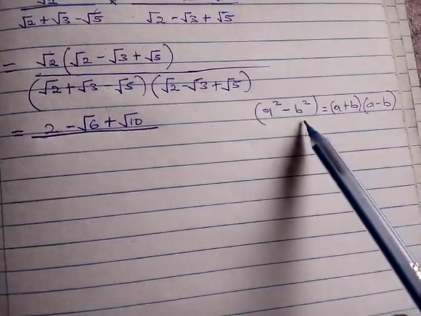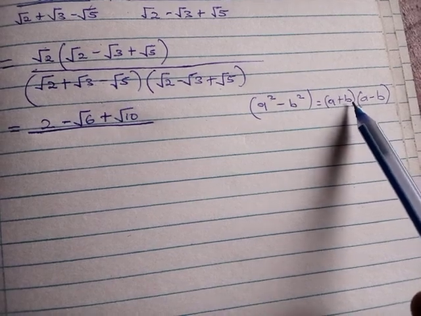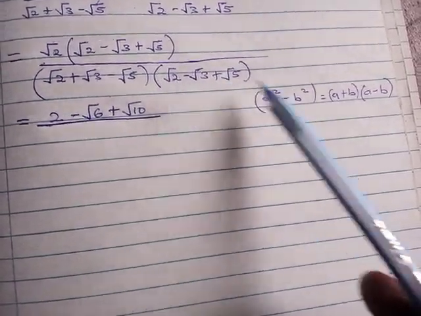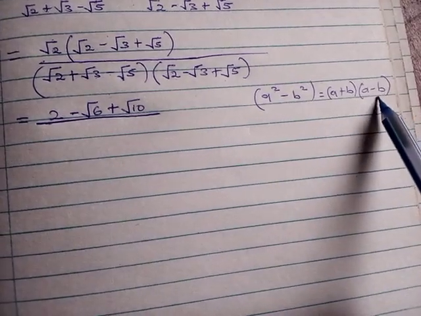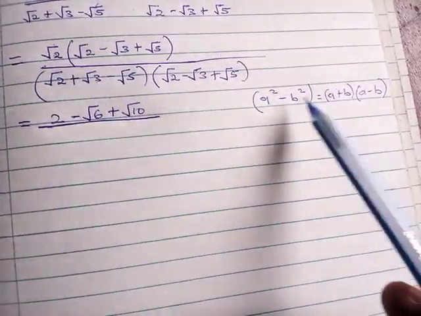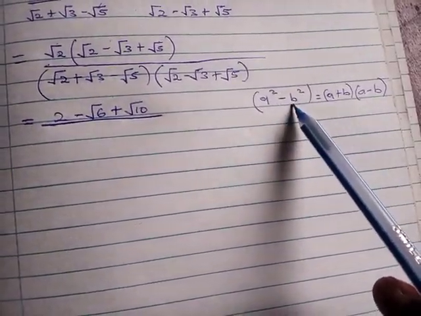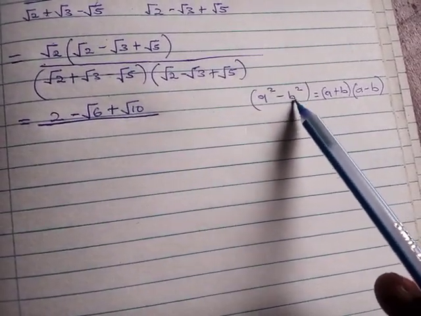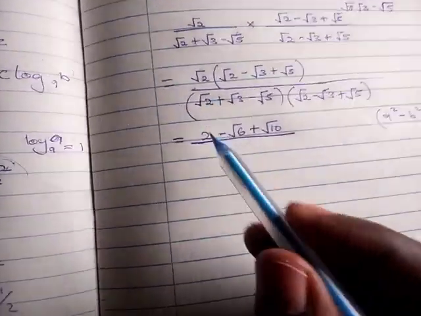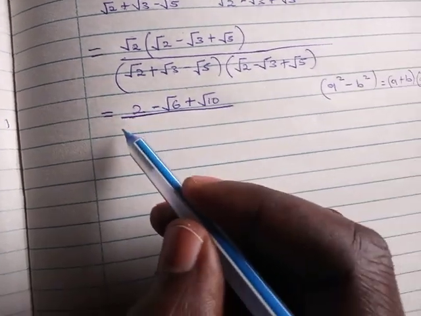So you see a plus b, a minus b, plus minus, then plus minus. Which means I can write these two like this and this. So you should get this trick here.